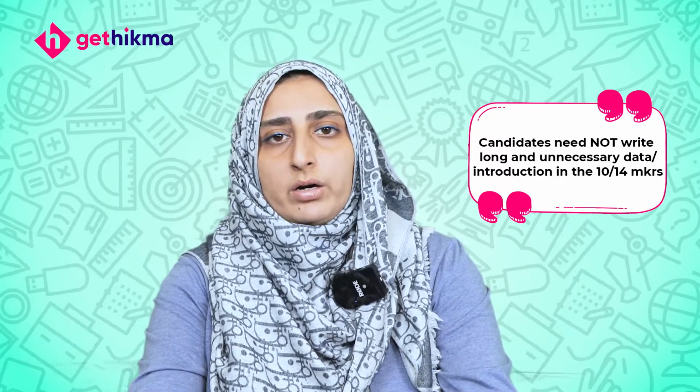Even if it's a 10 or 14 marker, say for instance about Sir Syed Ahmad Khan. Why did he start Aligarh movement? You do not need to explore biographical details of Sir Syed Ahmad Khan. You do not need to start a paragraph where Sir Syed Ahmad Khan was born, what year, etc. No, you can plunge straight into the why from the first line of your answer. And you can talk about the three main whys that we have of Aligarh movement. So that's the beauty of the answer, and that's why a lot of you complain we have only 90 minutes in the paper, and a lot of you find it a short duration. Well, this is why you find it short, because a lot of you are writing unnecessary data, irrelevant data in 10 and 14 markers. Avoid that.